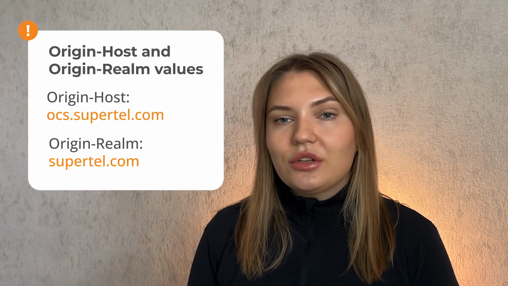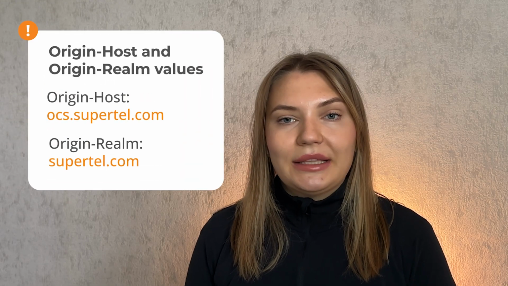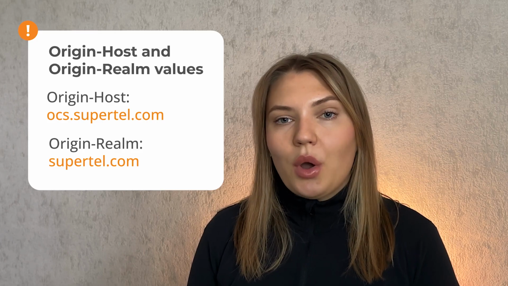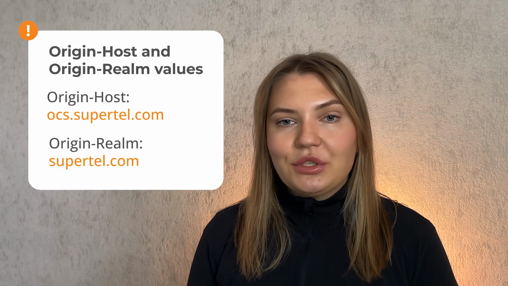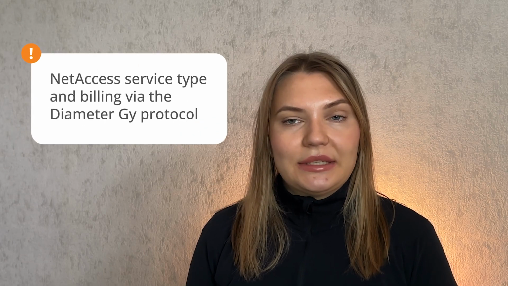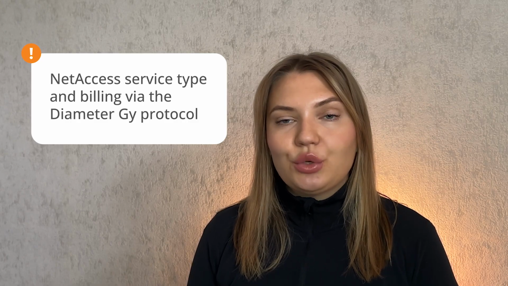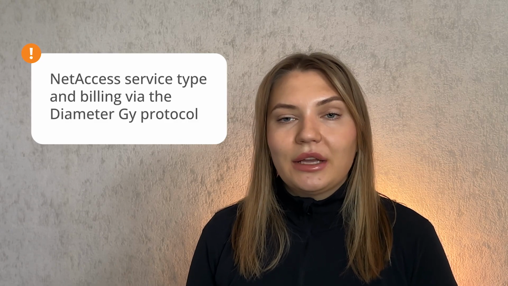We'll assume the basics are already in place. A reliable network connection is established between the mobile carrier's core and PortaBilling. If needed, create a VPN connection. The PortaBilling origin host and origin realm values are configured on the WTL side, so the mobile core knows where to send the Diameter requests. The net access service type and billing via the Diameter Gy protocol are enabled on the configuration server web interface.